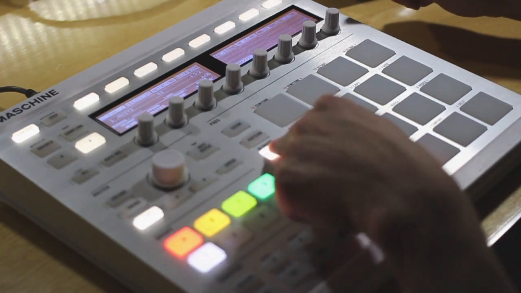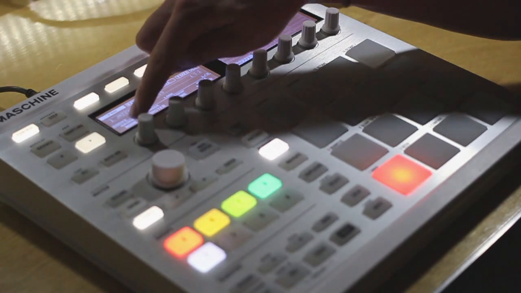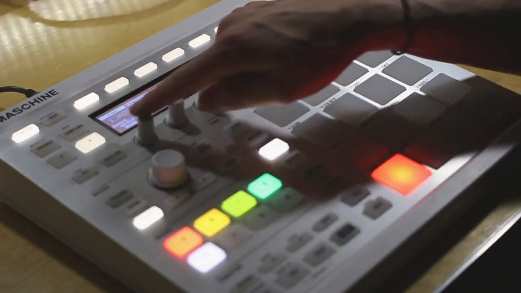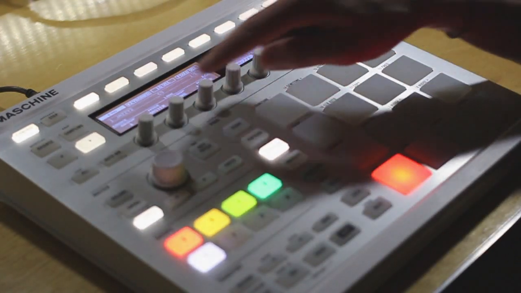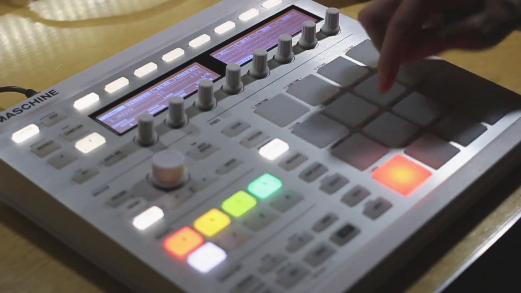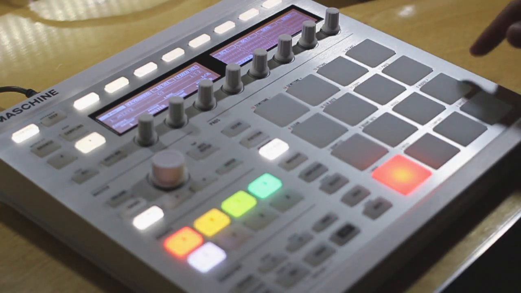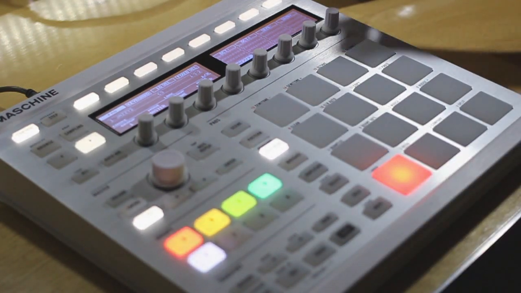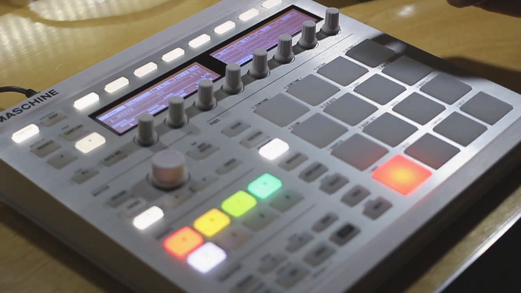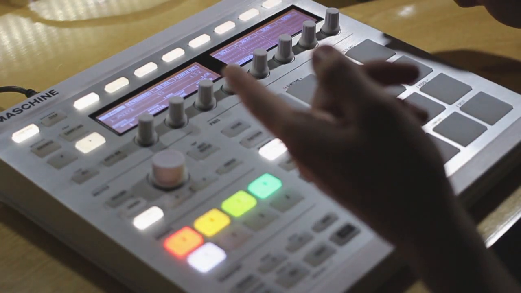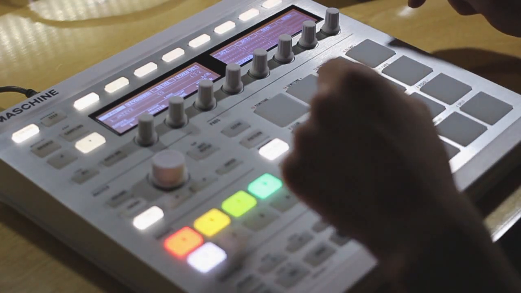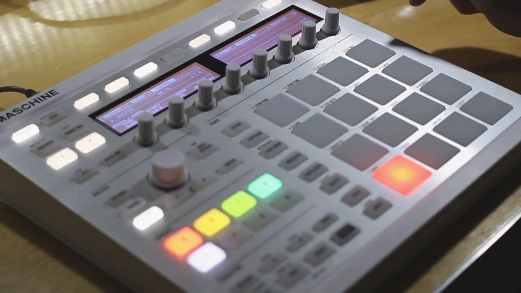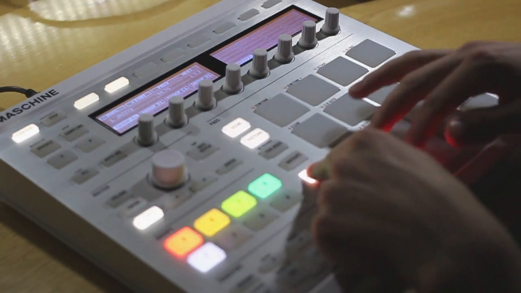So now that we have these set, I'm just going to work with choke group. So I'm going to enter the pad mode button here. You can see choke group is located right here. So I'm just going to turn this over to 1, we'll leave it on master, that's all we need to do. So this will make sure that the pad cuts the other ones off when we start duplicating it. So polyphony made sure the pad cuts itself off, and choke group will make sure that the pads cut each other off. So now that we have a choke group set, we are all set and ready to start slicing this up.